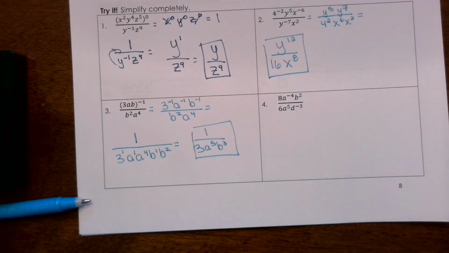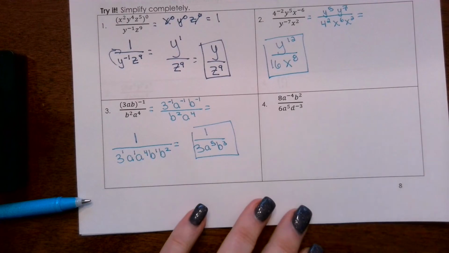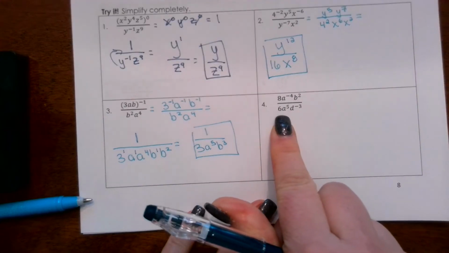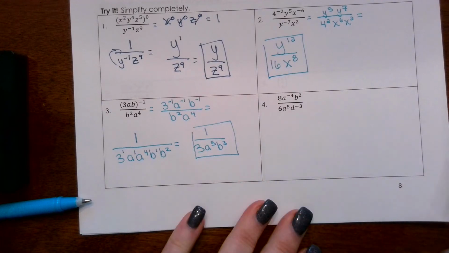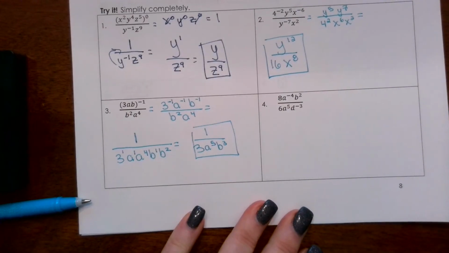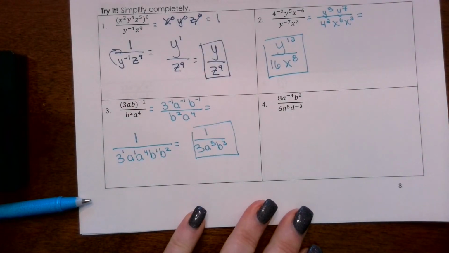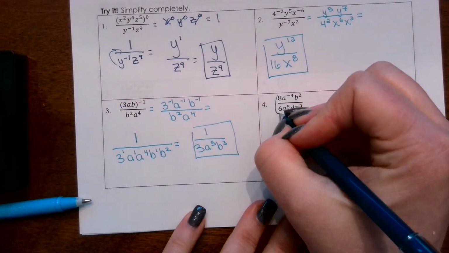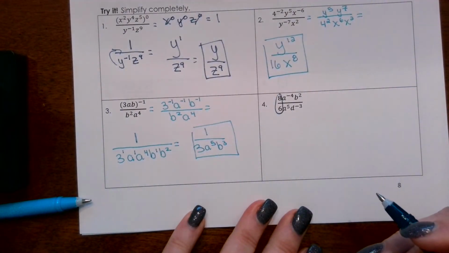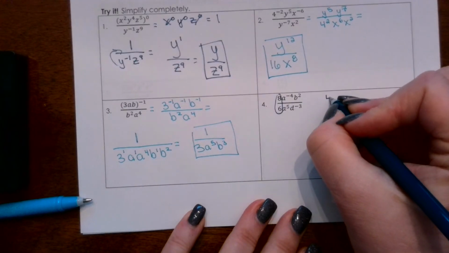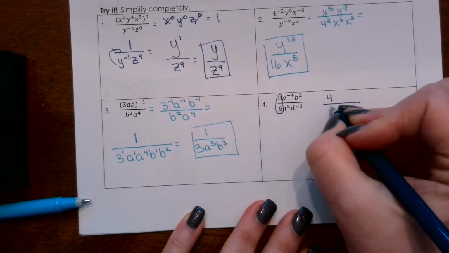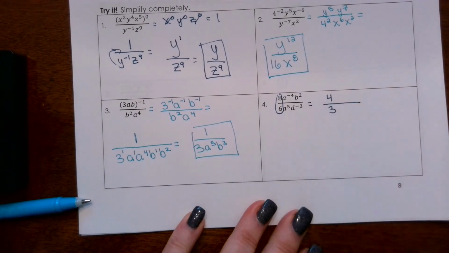Last problem here is, well, I do have some numerical numerator and denominator. 8 divided by 6 is not going to give me a whole number, but it can be simplified. So I know that both of these even numbers are divisible by 2. They don't have a greater factor. So 8 divided by 2 is 4, and 6 divided by 2 is 3. I'm going to make sure I do that.